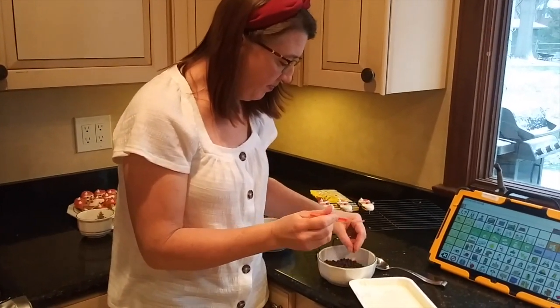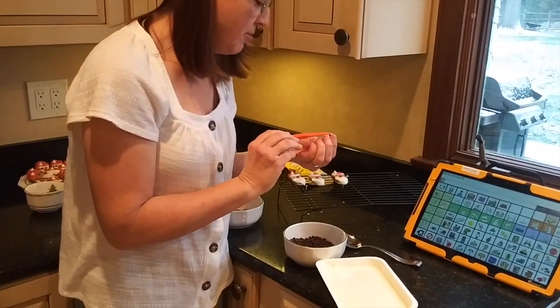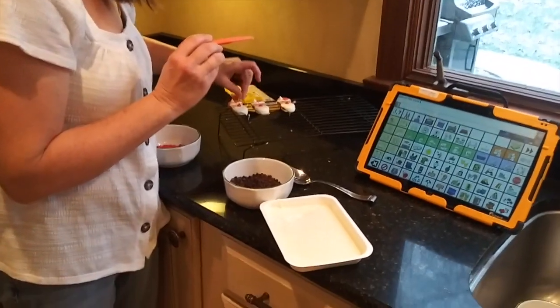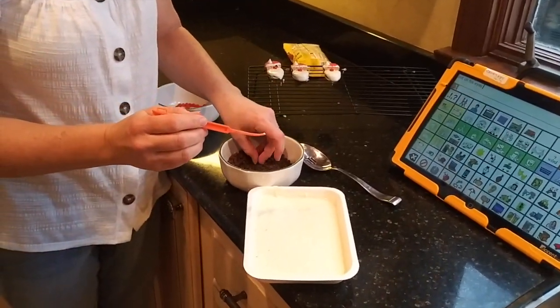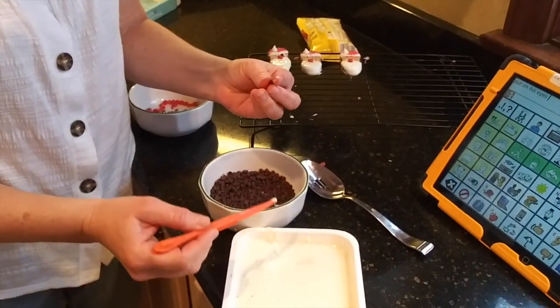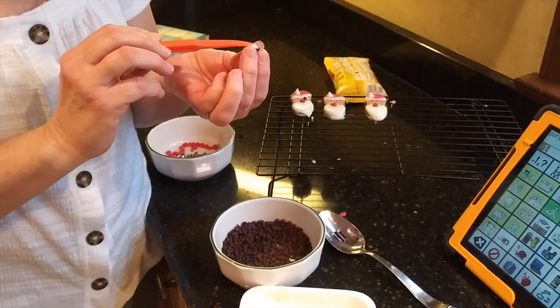And I'm going to just take a little bit of chocolate, put it on the chip, and then put it on the cookie. And we just have to repeat that. Santa has 2 eyes. I'm going to do that 2 times per cookie.